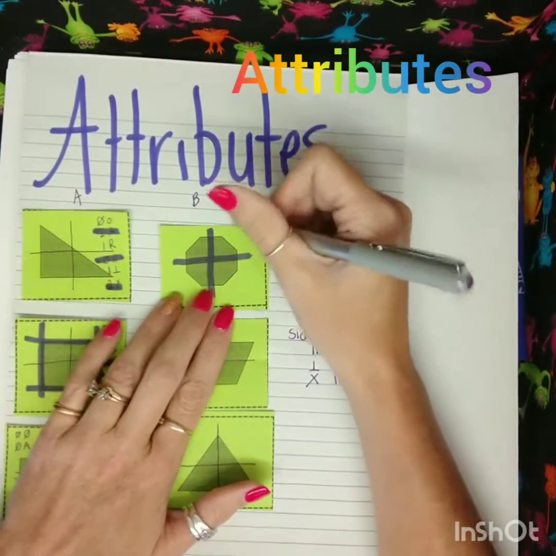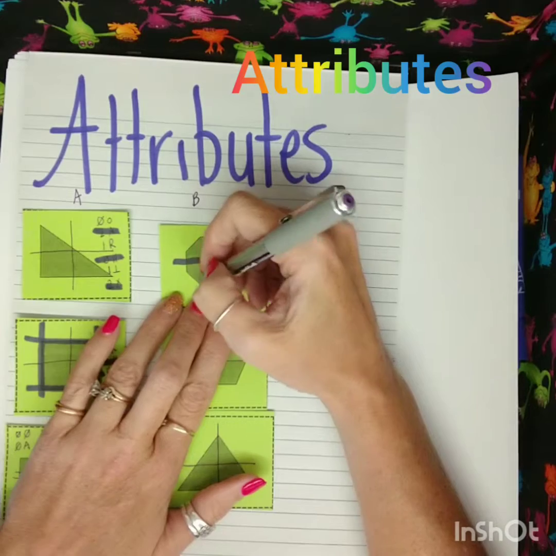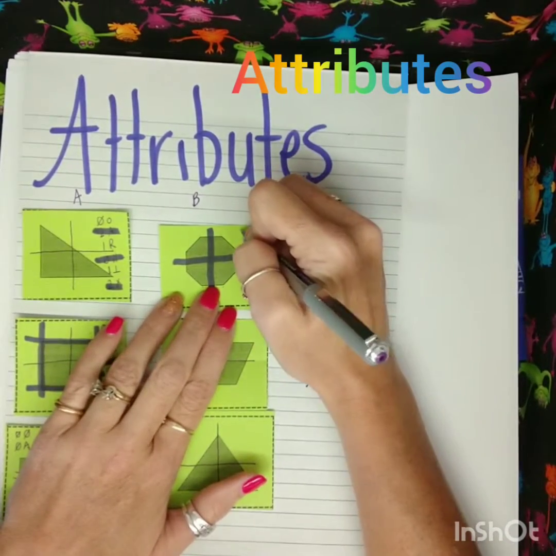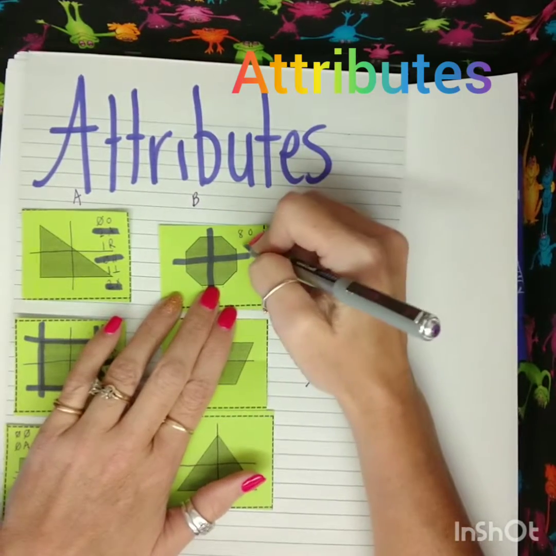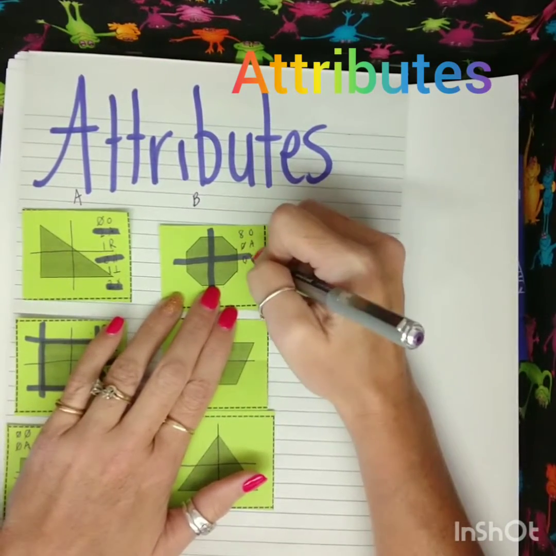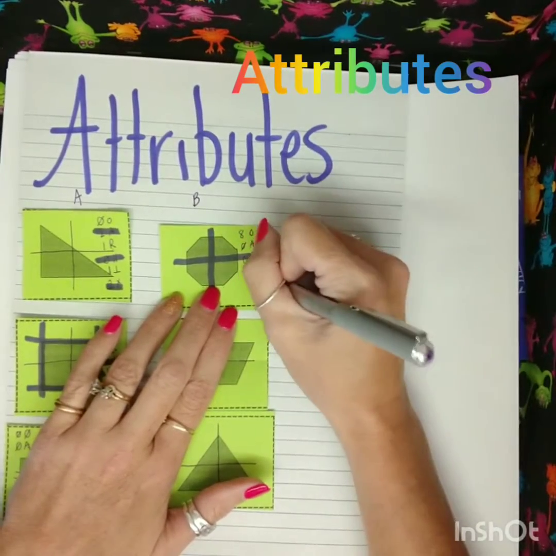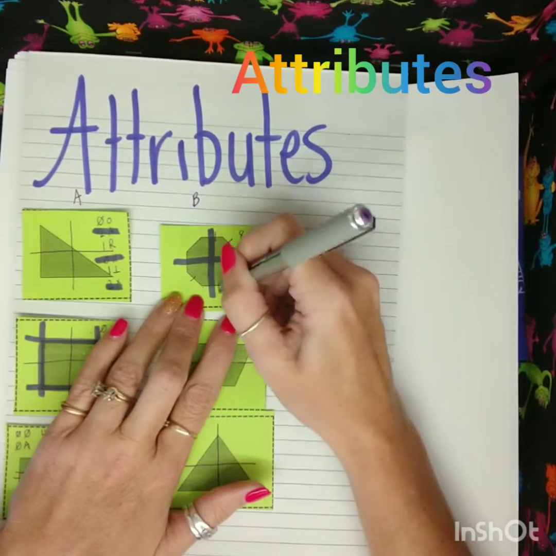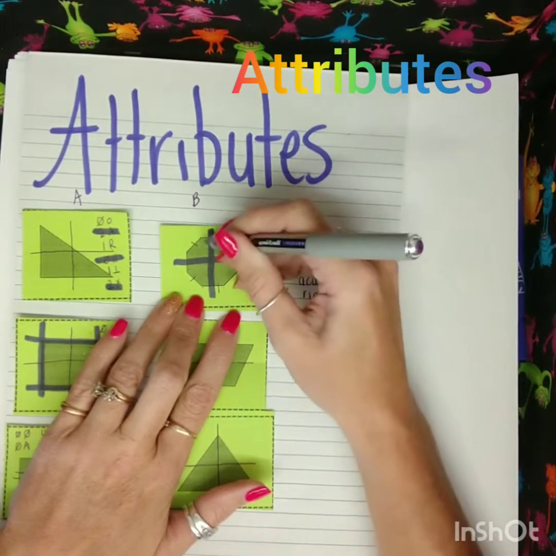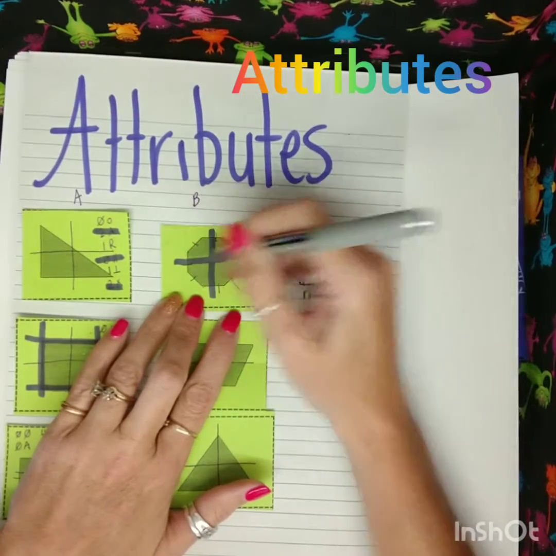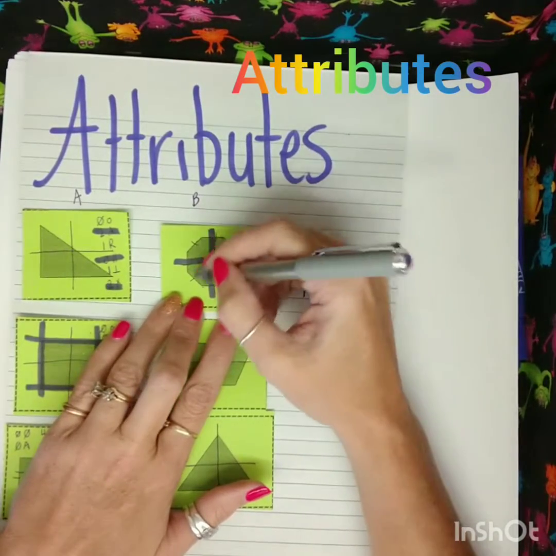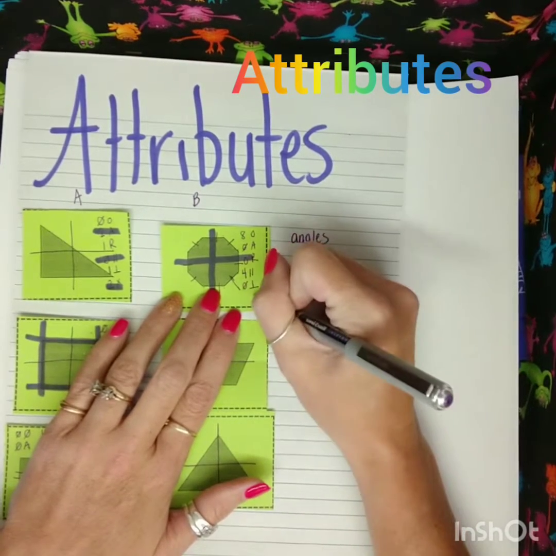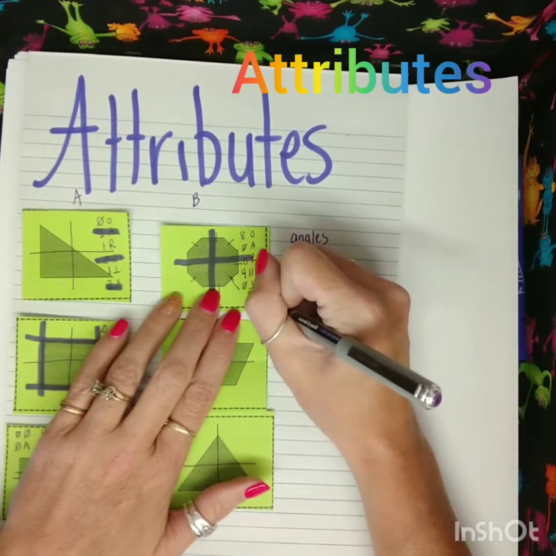I'm going to go through my list. Obtuse: there are 8 obtuse angles in this one, and that's all the angles, so there's 0 acute and 0 right. Now parallel: that's parallel, that's parallel, that's parallel, and that's parallel. So there are 4 sets of parallel lines. There are no perpendicular because there's no right, and there should be 8 intersecting.